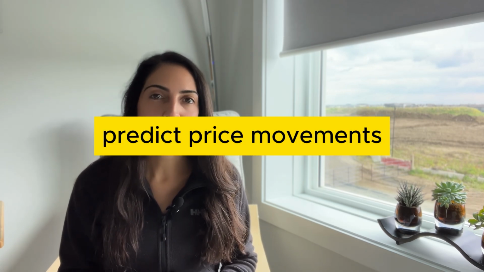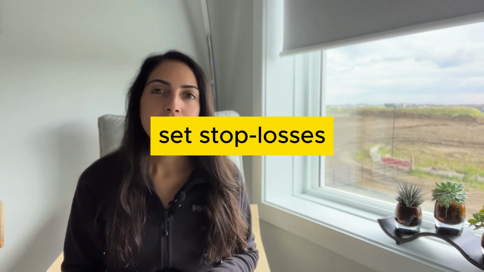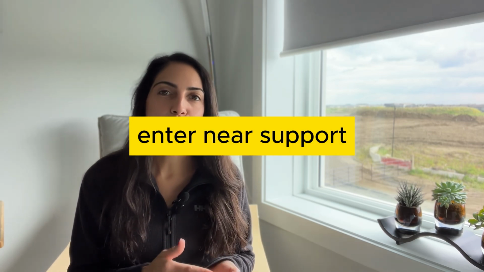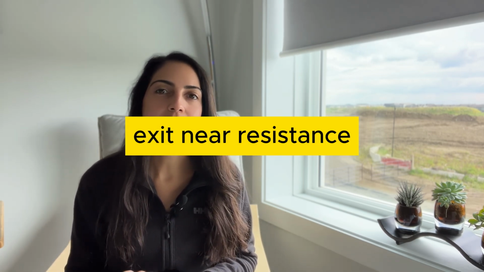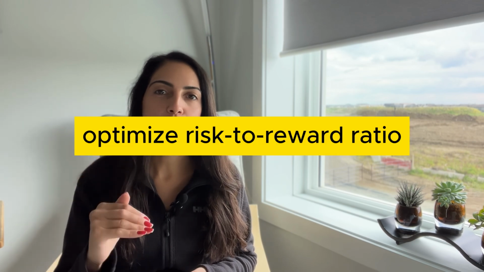You can predict price movements, set stop losses, and plan your trades around these levels, entering positions near support and exiting near resistance, and optimizing your risk to reward ratio.